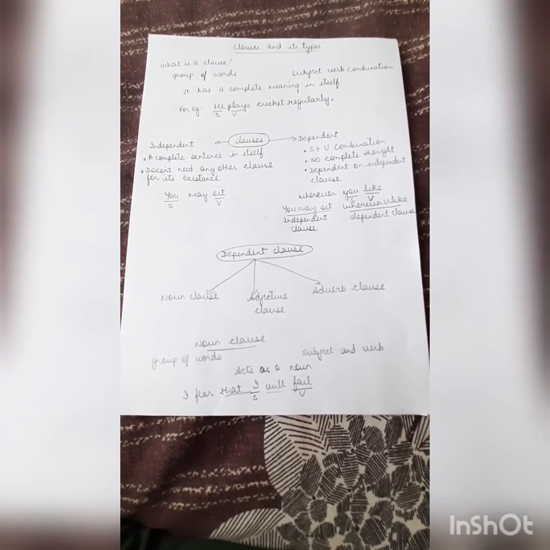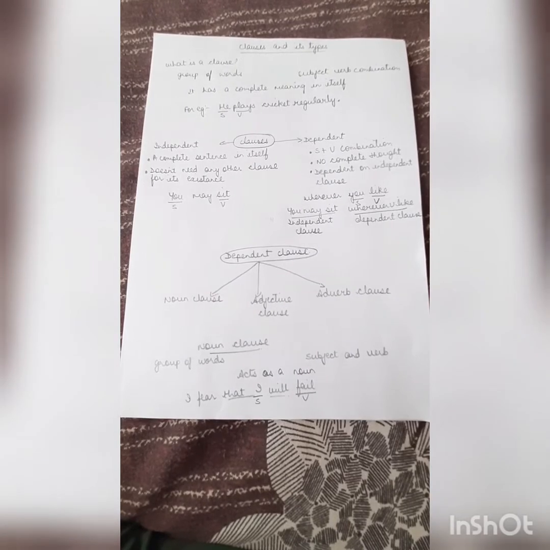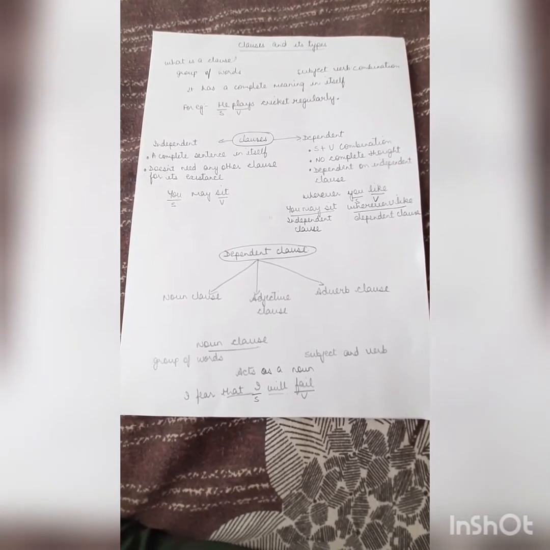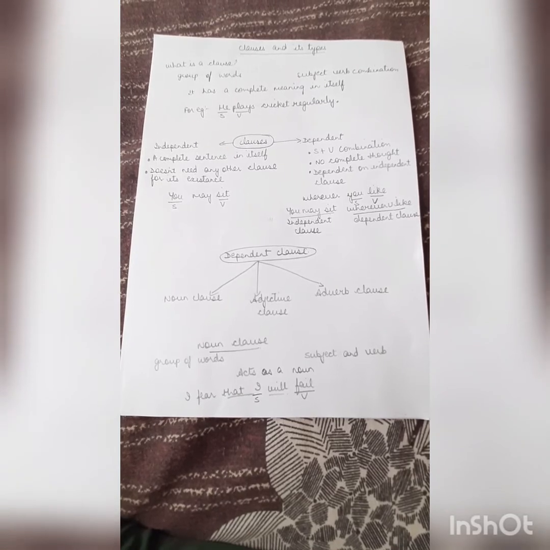So, is this a clause? For this, we will be checking whether it is satisfying the three conditions that we have already discussed. Yes, it is a group of words. It has a subject and a verb combination, and the whole sentence, that is, he plays cricket regularly, makes complete meaning. Hence, we can say that it is a clause. We do have a subject and a verb over here. He is a subject and plays is a verb.